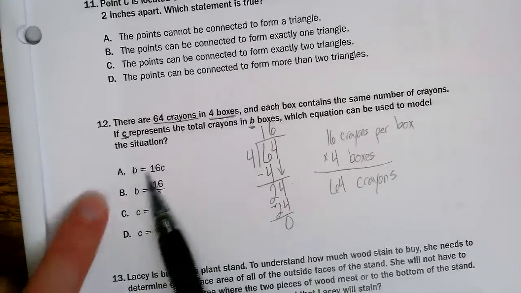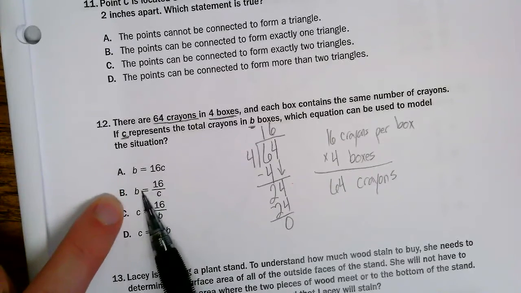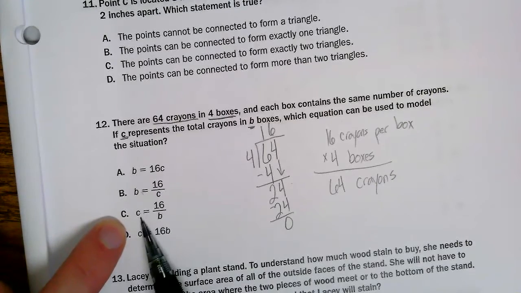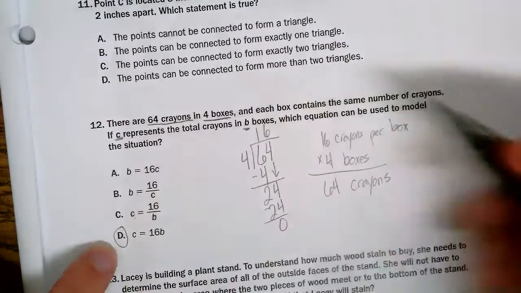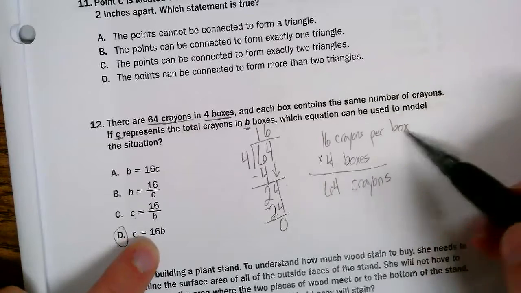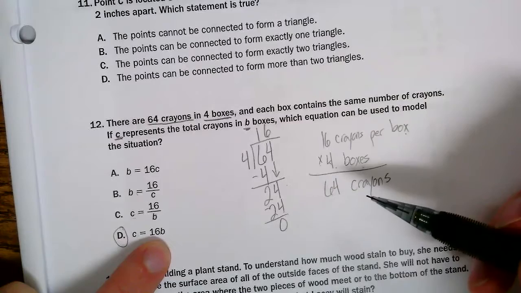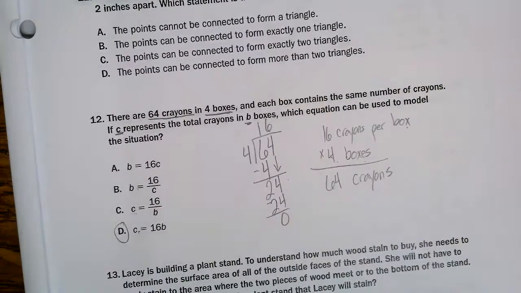If I look to see which equation I have like that, A will not work because B represents the total boxes. B will not work because B stands for boxes. C, I have the total crayons at 64, but I'm not dividing anything. I didn't divide, I multiplied. So D is my correct answer. 64 crayons equals 16 crayons per box times the number of boxes, which was 4 boxes. That would give me my total amount of crayons represented by C, which is 64.